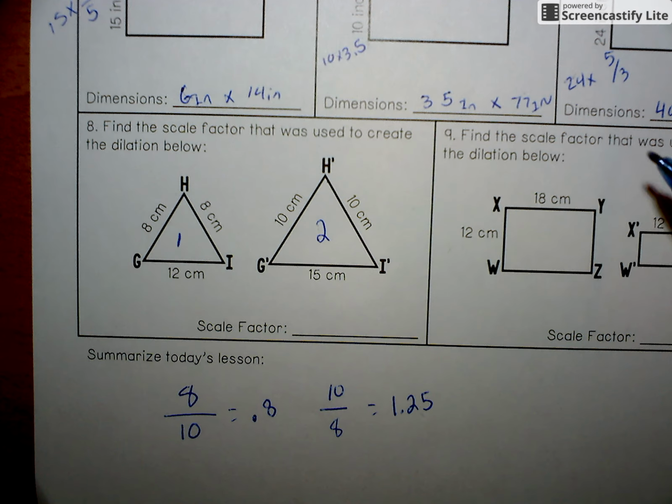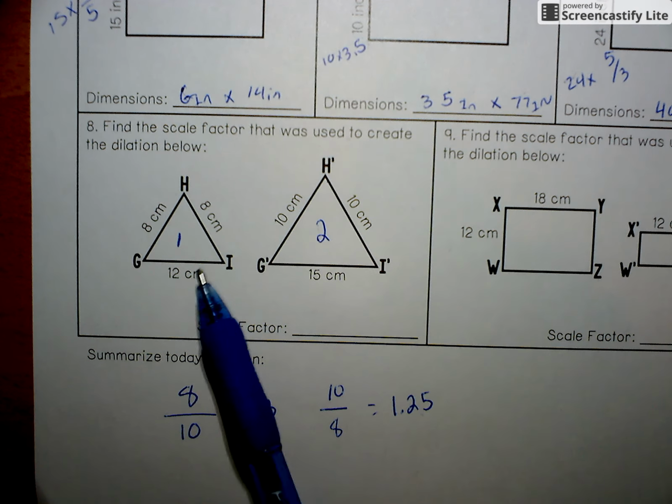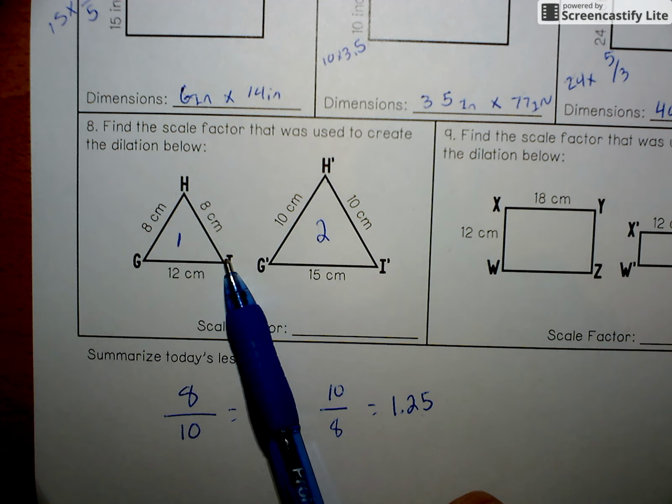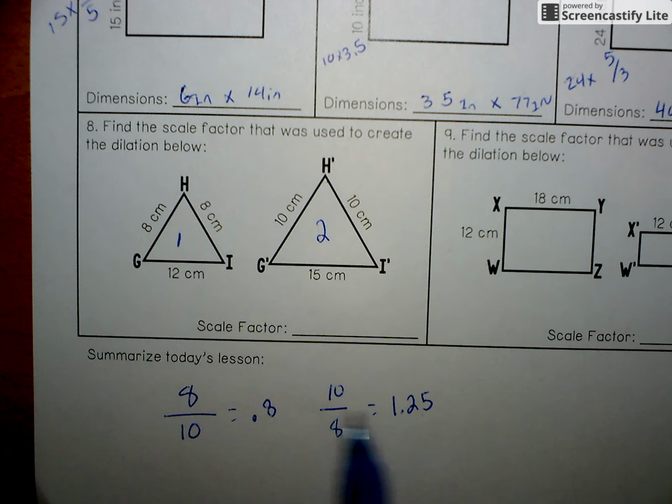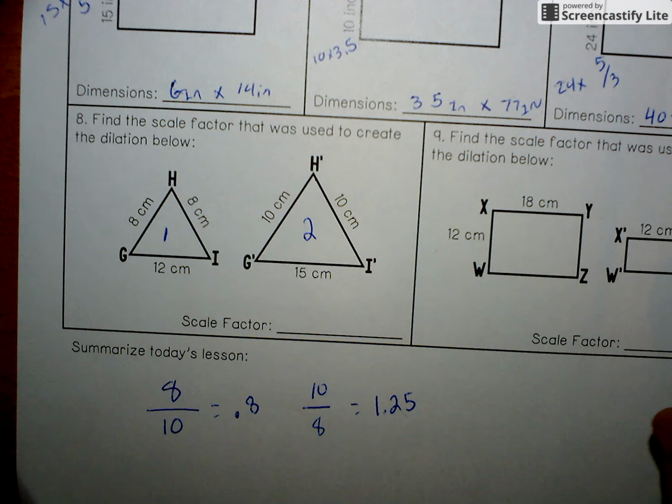So what I want you to do, because I asked you to look which one of these would go from the pre-image to the image, I want you to take a moment and pause it to figure out which of these would work and why that particular scale factor works. Go ahead and pause it now.